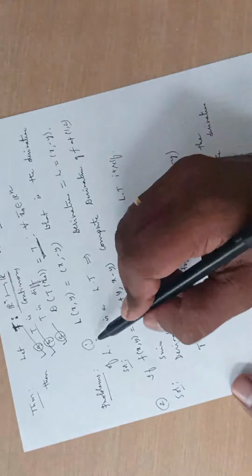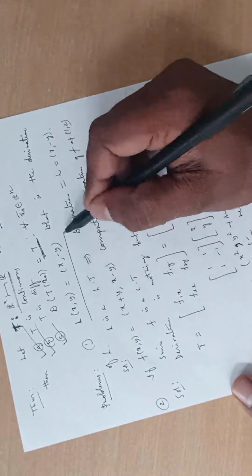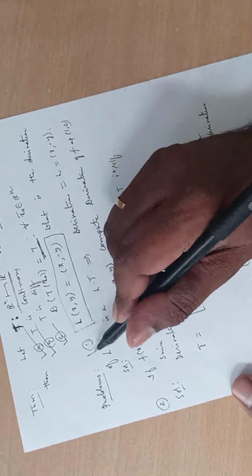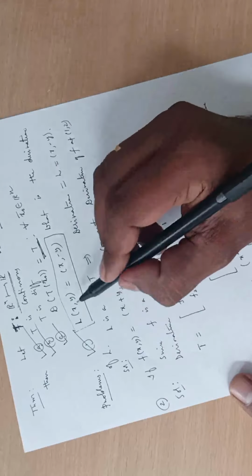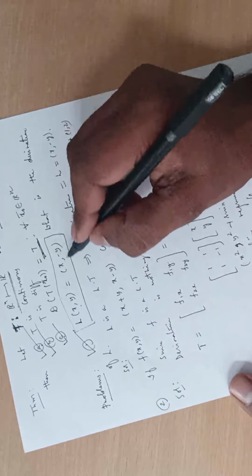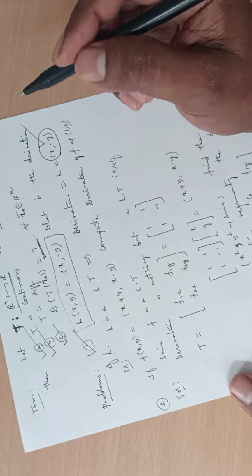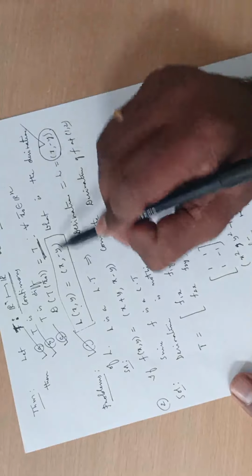For example, I have one problem here. L of (x, y) equals (x, minus y). Whether this is a linear transformation? This is a linear transformation. So it is continuous, it is differentiable. What is the derivative? Derivative will be (x, minus y). Idea is clear? The same thing remains.